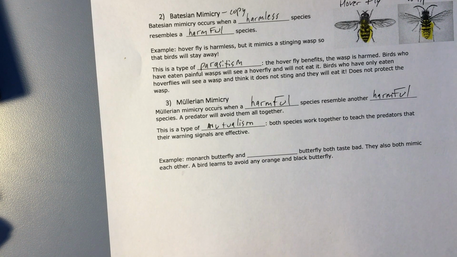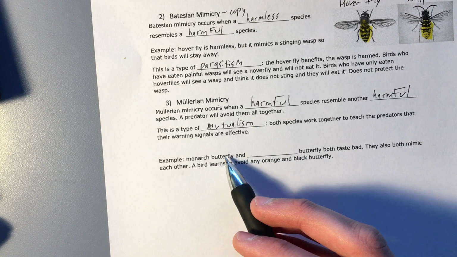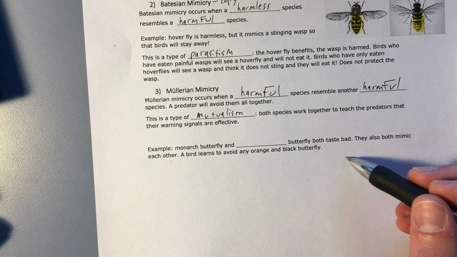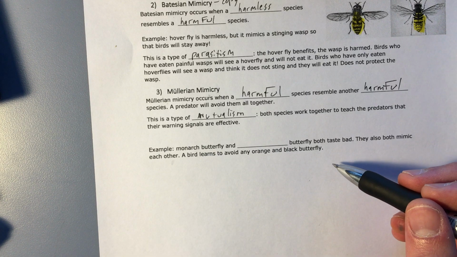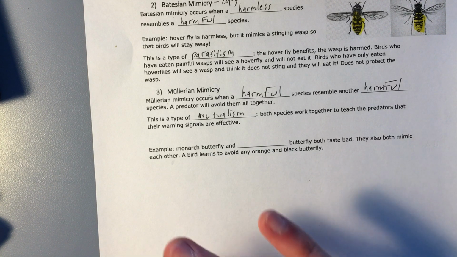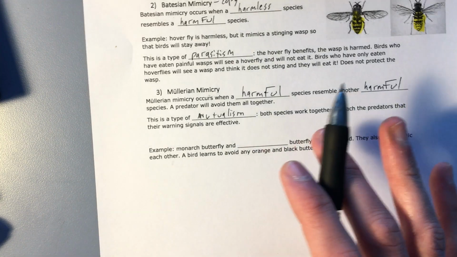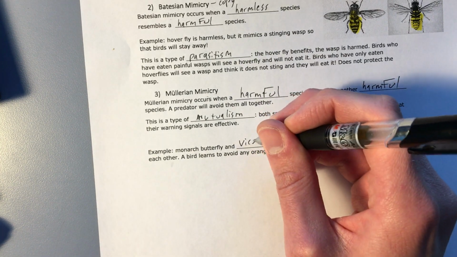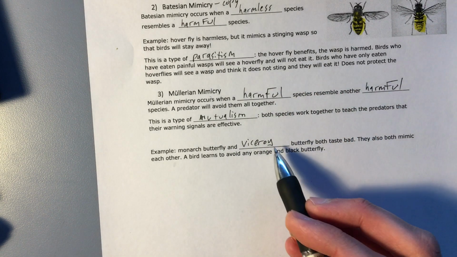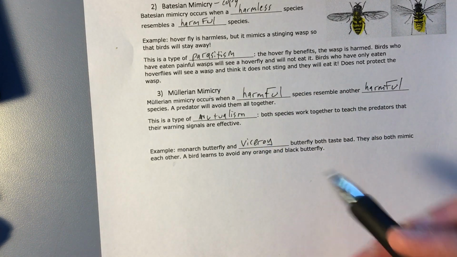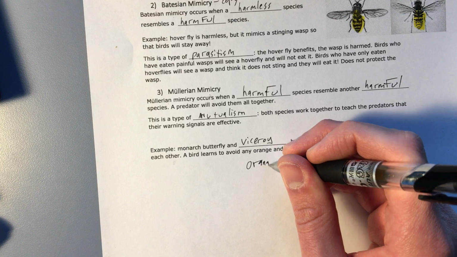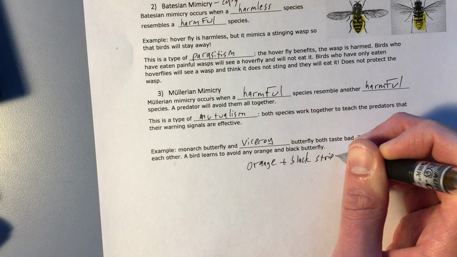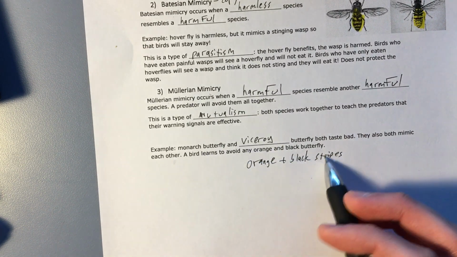If we think of a monarch butterfly, it's a butterfly that's really orange and black, and it tastes really bad. Birds do not like the monarch butterfly. There's another butterfly that looks just like the monarch, but a little bit different, and it's a viceroy. Both have orange and black stripes, and both taste bad.